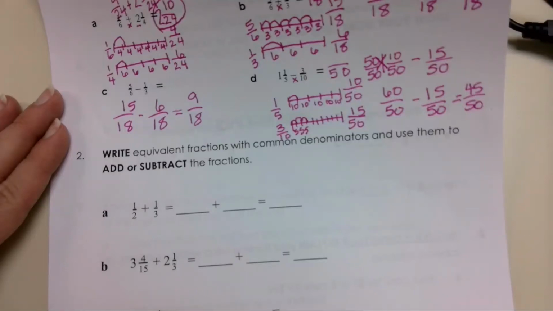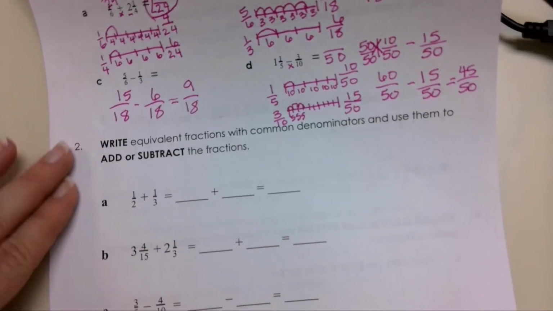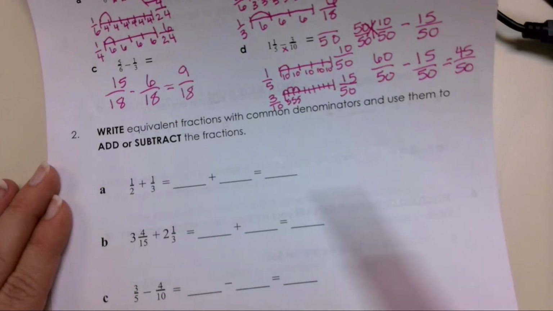Now let's look at number 2. Here it wants us to write them as equivalent fractions with common denominators and then use them to add or subtract. Same thing that we did above. It just wants us to show the common denominators here.